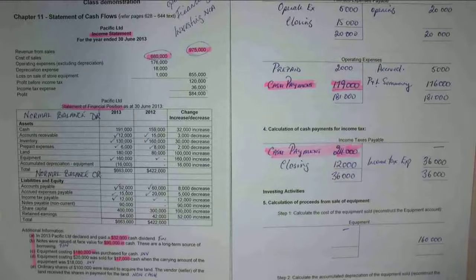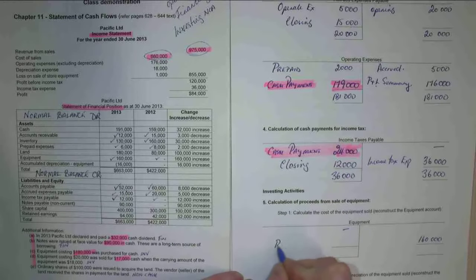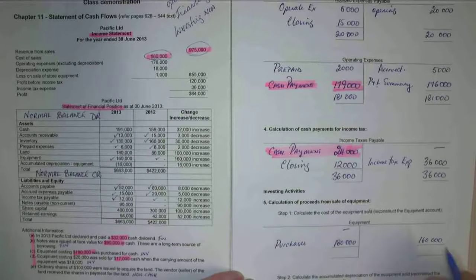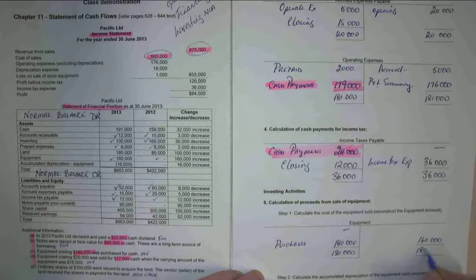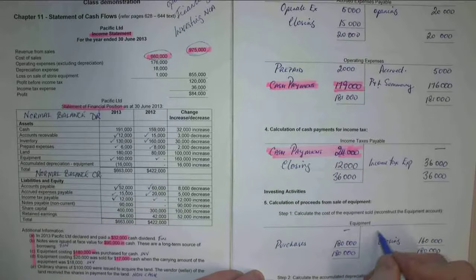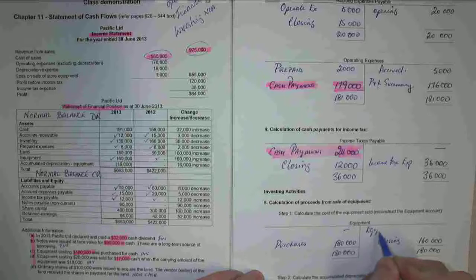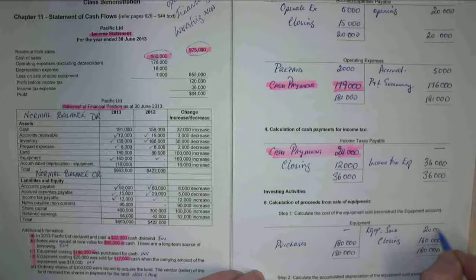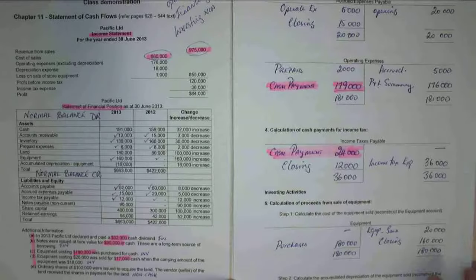Now, it's telling me that my cash purchases, or my purchases of equipment, was 180,000. So that means that I've got 180 here and 180 here. So that was closing, wasn't it? So equipment sold is 20,000. So that's the first part of what I'm aiming to do.